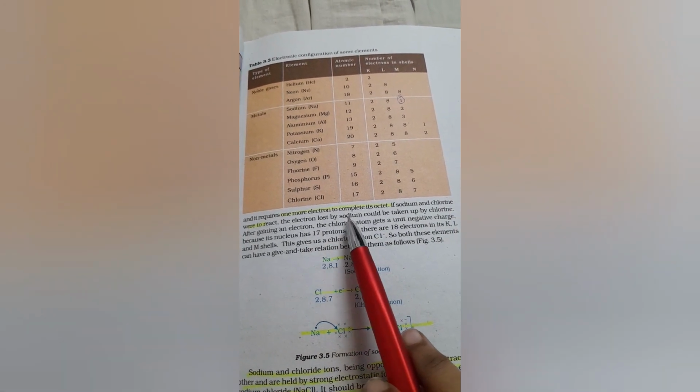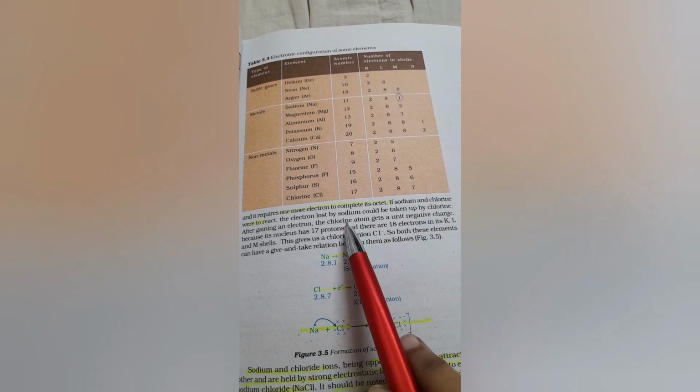So how can sodium attain its octet? Either it can give this 1 electron, meaning 1 electron can be removed from sodium, or it can gain 7 more electrons. Either way it can complete the octet. So if sodium and chlorine react, the electron which is lost by sodium can be taken up by chlorine.